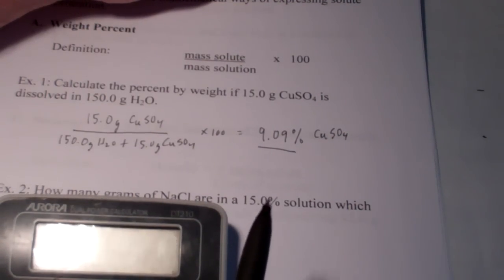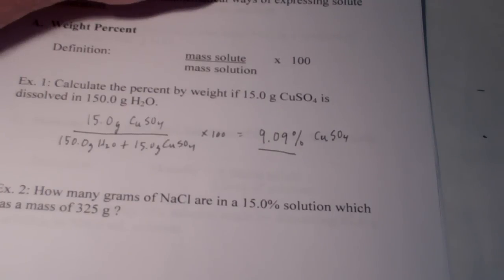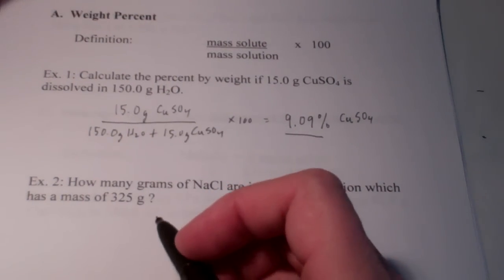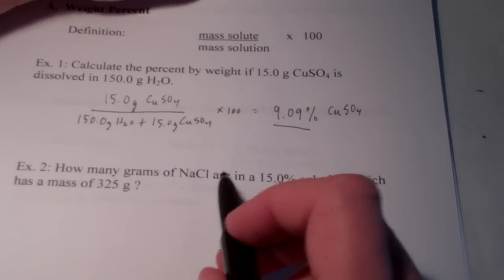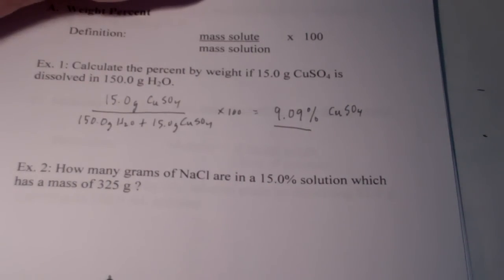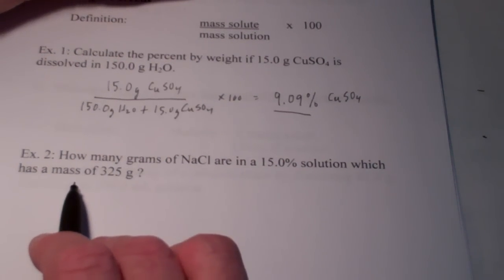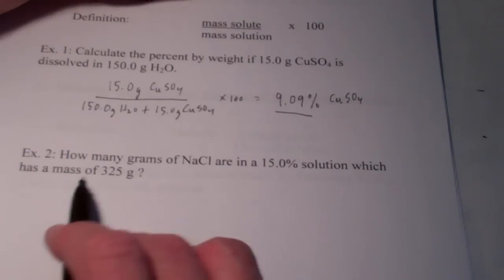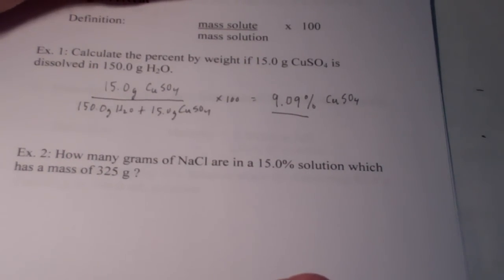Okay? Pretty straightforward calculation. Now we can actually tweak that a little bit. We can say, okay, what if we have a 15% solution of sodium chloride, and that solution has a mass of 325 grams? How many grams of that would be sodium chloride? Well, let's think.